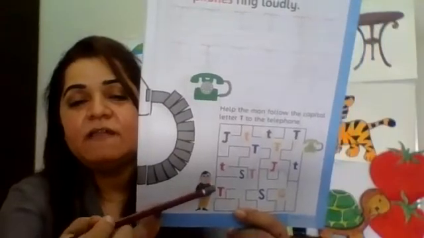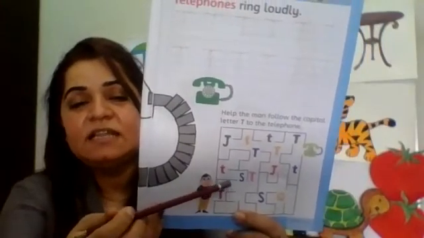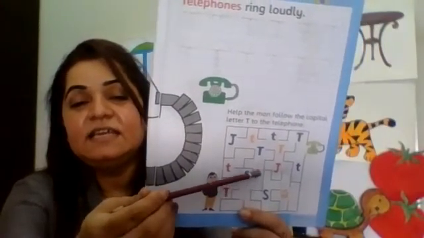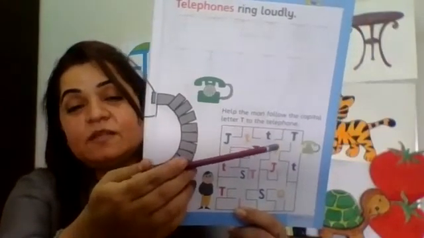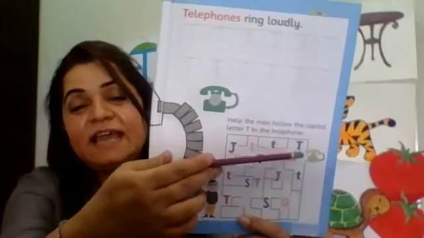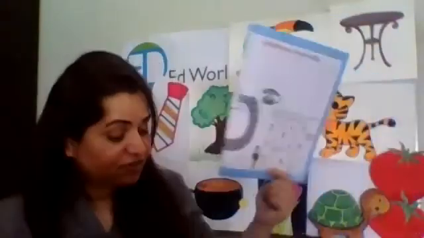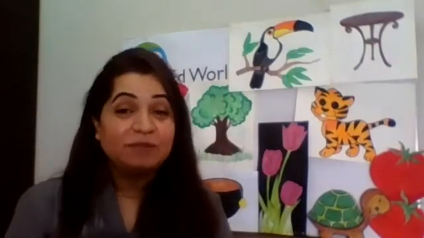The man, okay. Take him from T, then another T, another T, big capital T, another capital T, another capital T, and the telephone. The man has reached the telephone. He has to make a call, very important call. So we have to help him to reach the telephone so he can make the call. Okay.